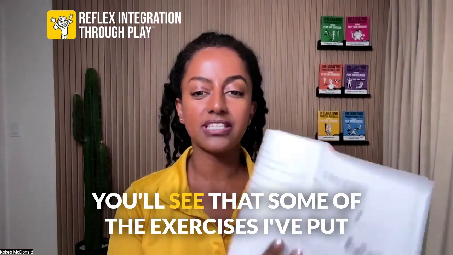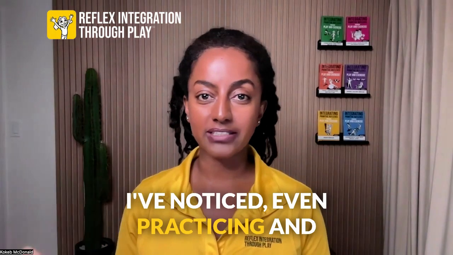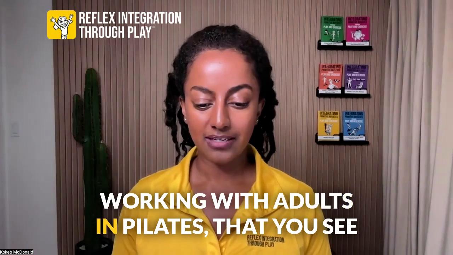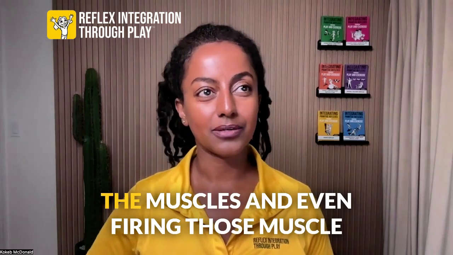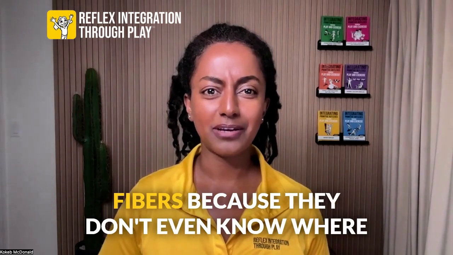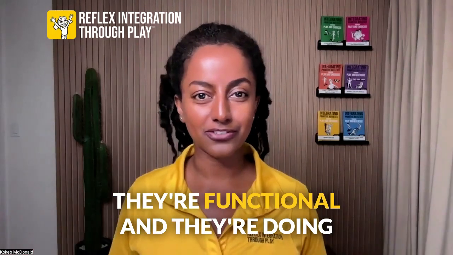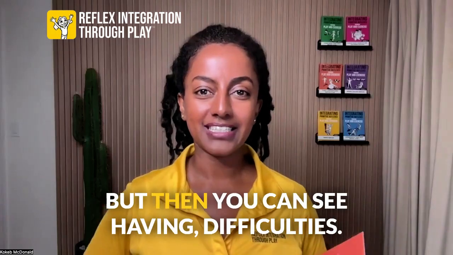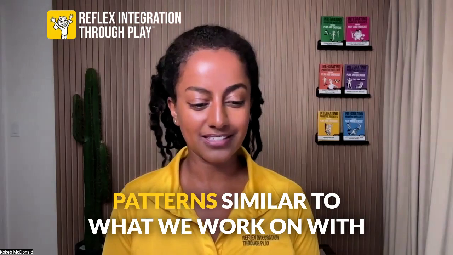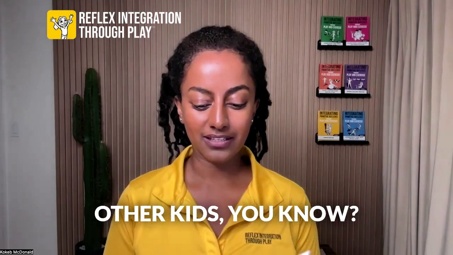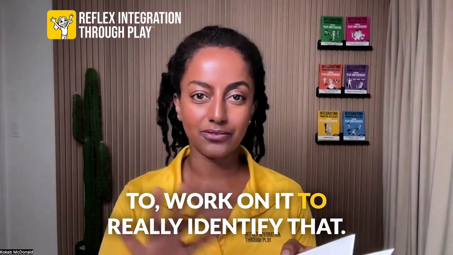So you'll see that some of the exercises I put together, I did Pilates. I've noticed even practicing and working with adults in Pilates that some adults have a hard time accessing the muscles and even firing those muscle fibers because they don't even know where their body is in space. I know they're strong. I know they're adults. They're functional and they're doing really well in their life. But then you can see them having difficulties. And I start to notice, oh, these are reflex patterns similar to what we work on with kids, and targeting those makes it easier to work on it and really identify that.